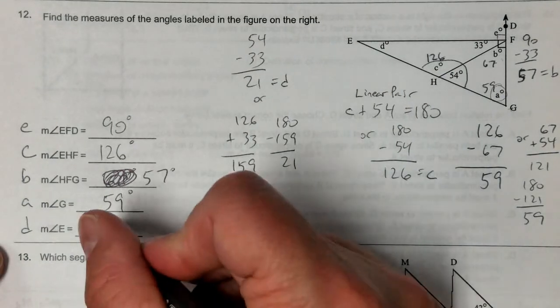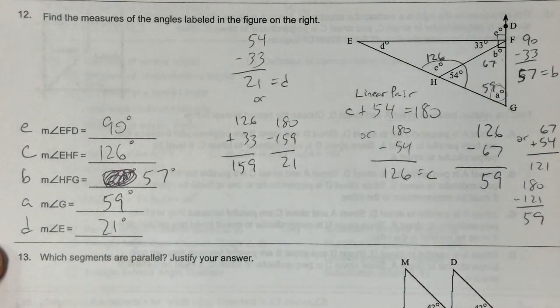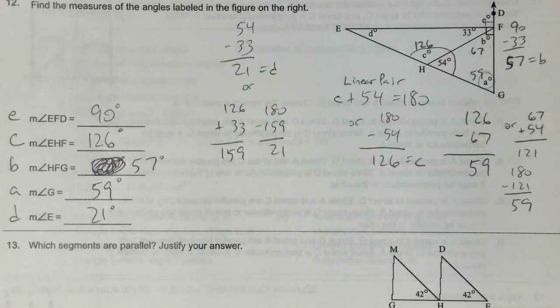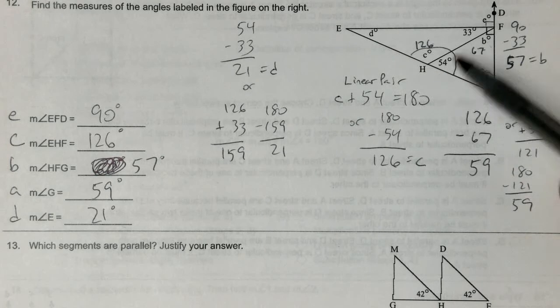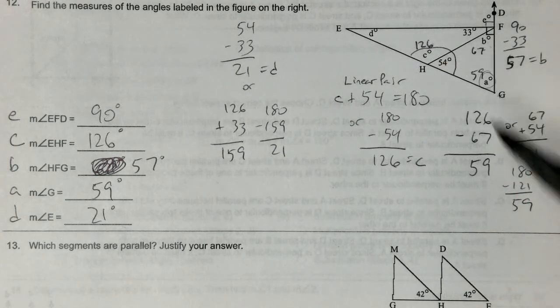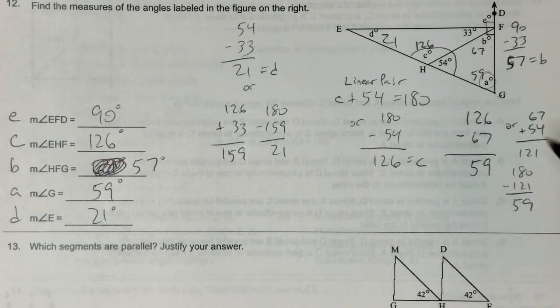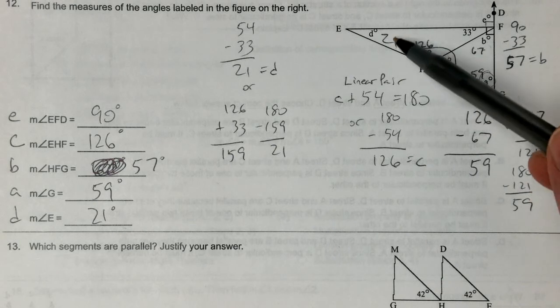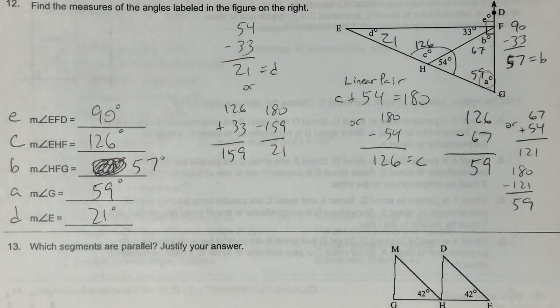So again, your answers should all correspond to each other, because the angles in this triangle add up to 180. Same thing with this. And your big one also. 59 and 21 adds up to 90, and then 90 more. So there's different ways to check your answer. Any questions?